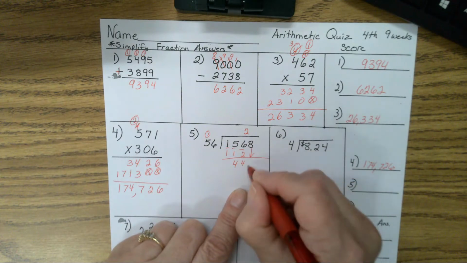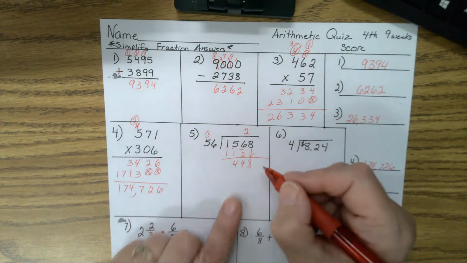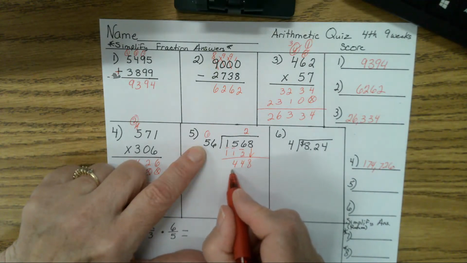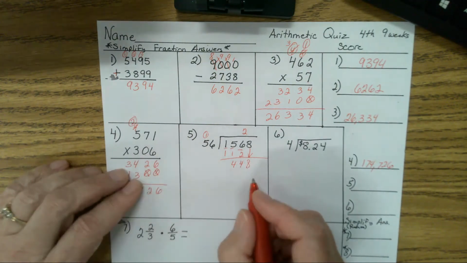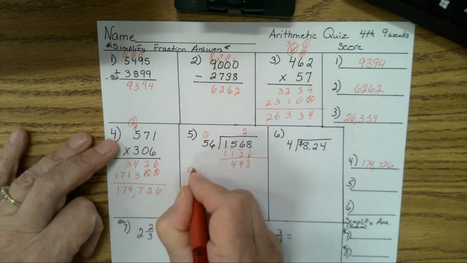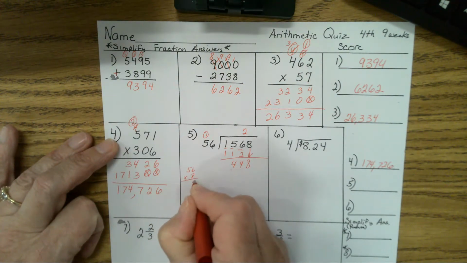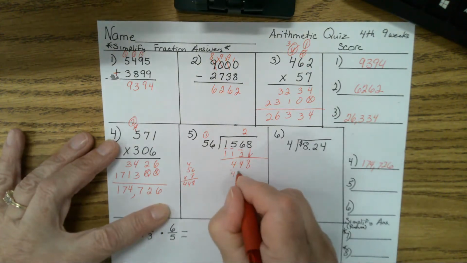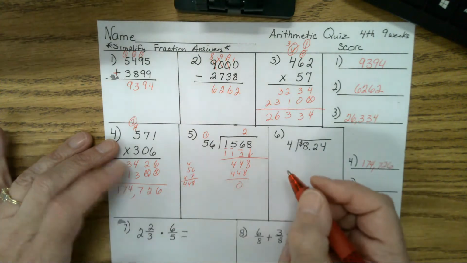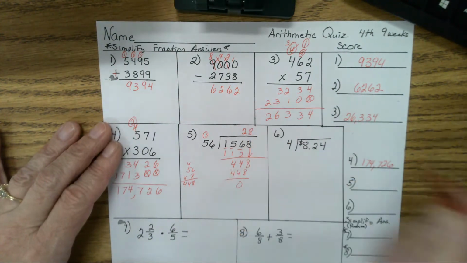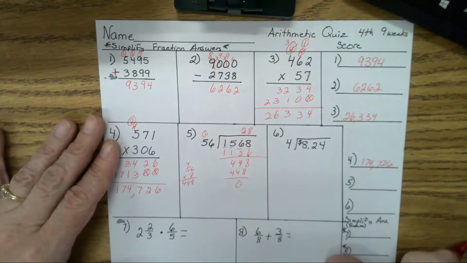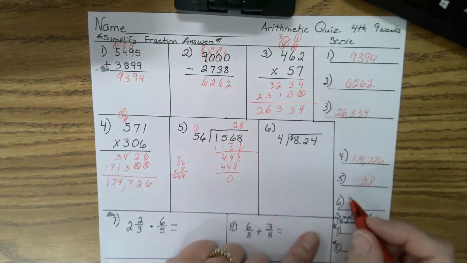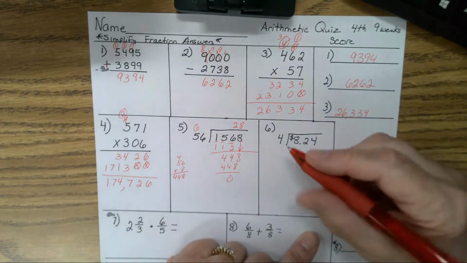Bring down. How many 56s are in a 448? Well, I think, how many 5s are in a 44? There would be 8. So 5 times 8 is 40. Let's see, 56 times 8, 48. You get 448. And that's great. The answer is 28. Any questions? Okay. In this problem, you put your decimal point straight up.